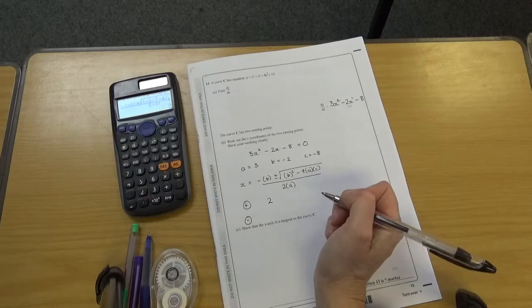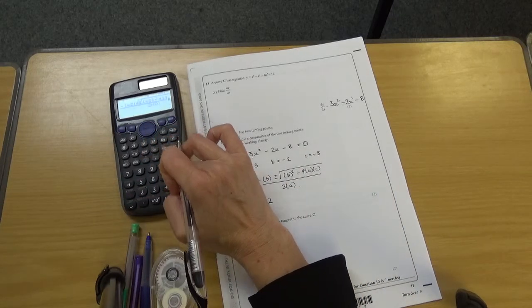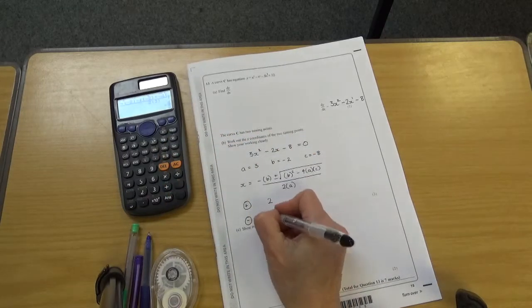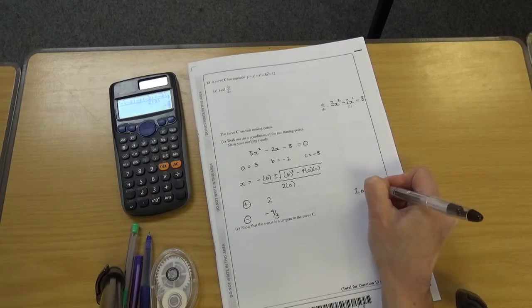So the positive is 2 and the negative is negative 4/3. That's my two answers, 2 or negative 4/3.